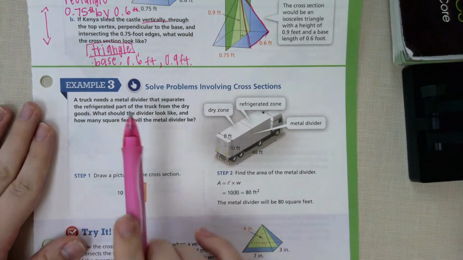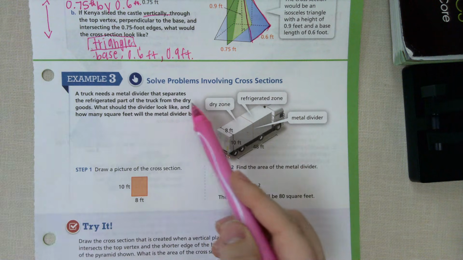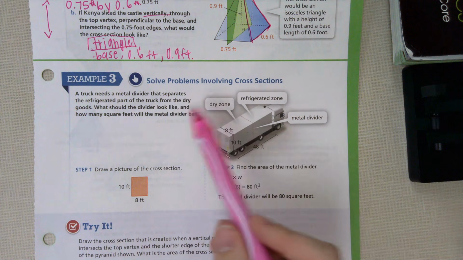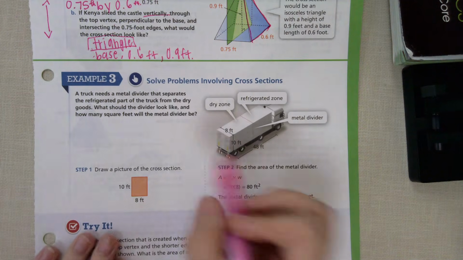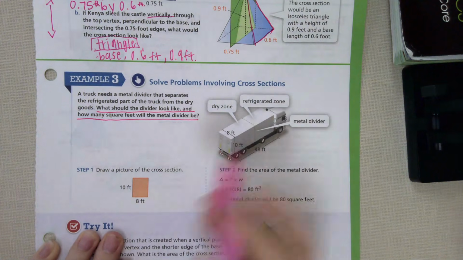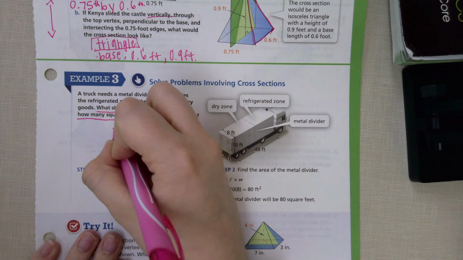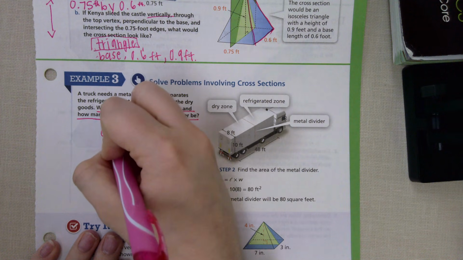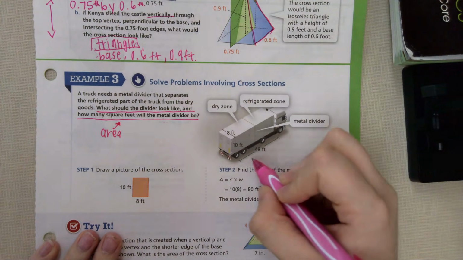Now let's look at example 3. It says a truck needs a metal divider that separates the refrigerator parts of the truck from the dry goods. What should the divider look like, and how many square feet will the metal divider be? If it is asking what it would look like and how many square feet, talking about square feet means I'm finding my area of my truck.